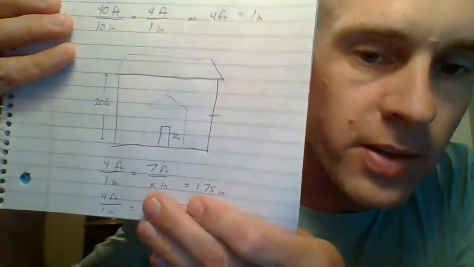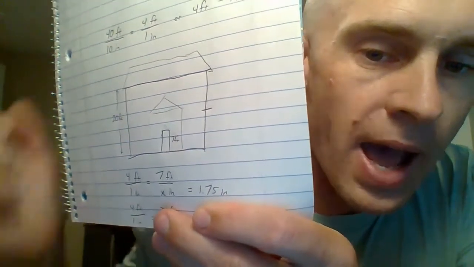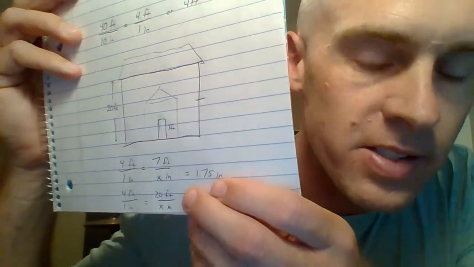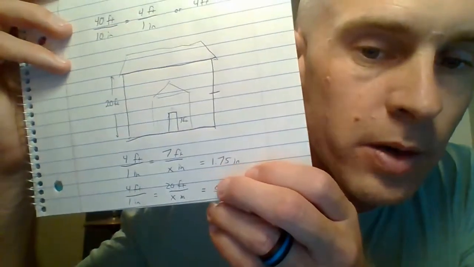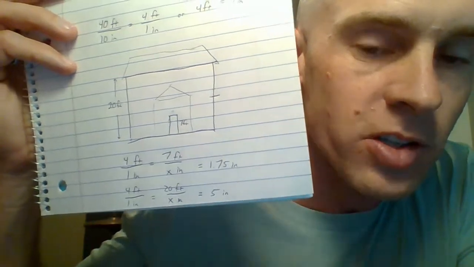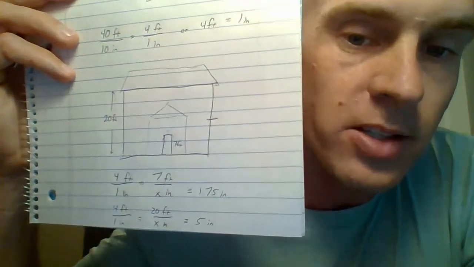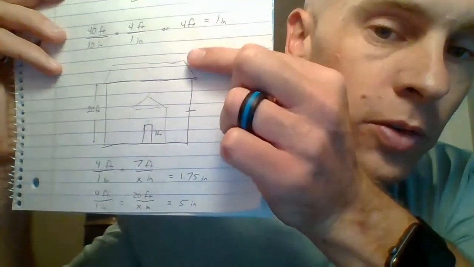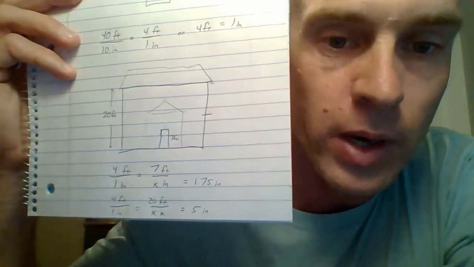I bet some of you have already done this mental math, but I've set up the ratio down at the very bottom. 4 feet is to 1 inch as 20 feet is to X inches, because that's the height of the house, and X inches is how tall the model is going to be. We cross multiply and divide, and we get 5 inches tall for the house. Now, 5 inches tall is not really that tall, but remember, that does not include the roof either. So the roof is going to add some extra height. This is just going to be really helpful when you're creating your walls.